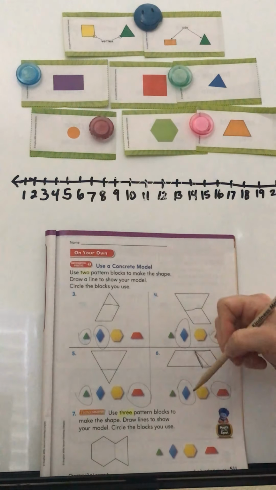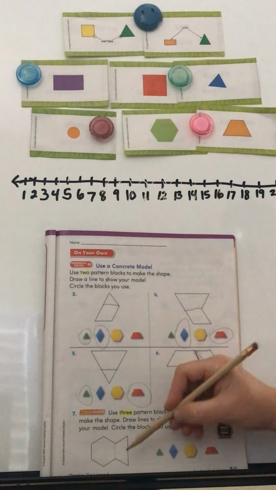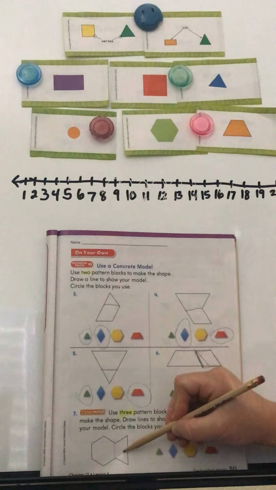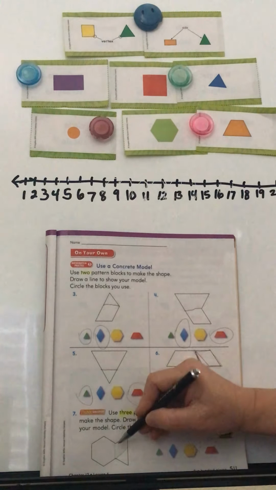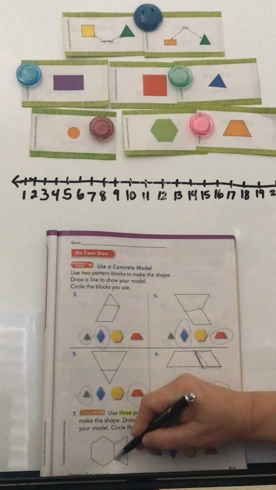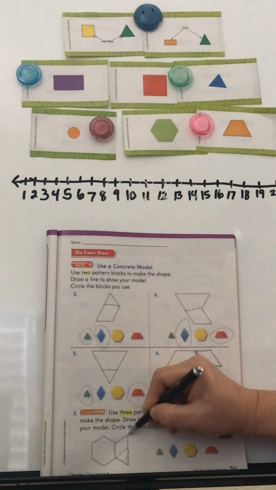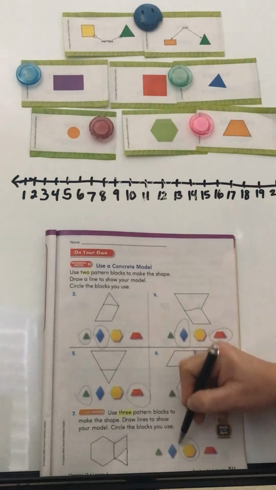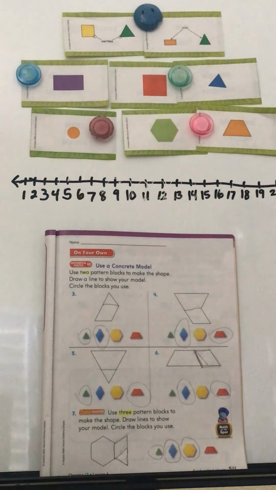And if that's a trapezoid, that's only 2 shapes. I need 3 shapes. How would I make that into 3 shapes? If I made a triangle, and so then I have a hexagon, a triangle here, and a diamond here. There's my 3 shapes. So a hexagon is the big one, a triangle, and then a diamond are my 3 shapes.